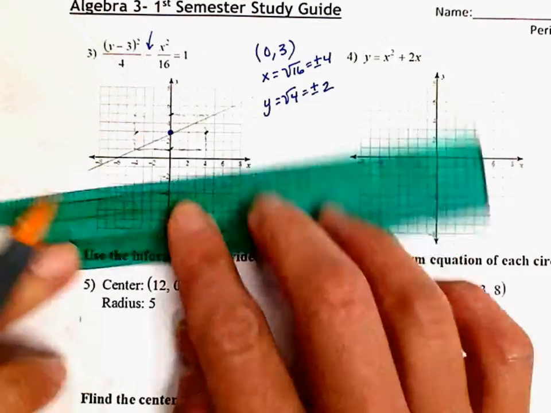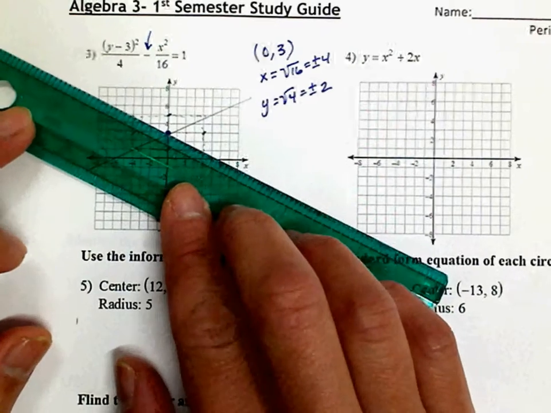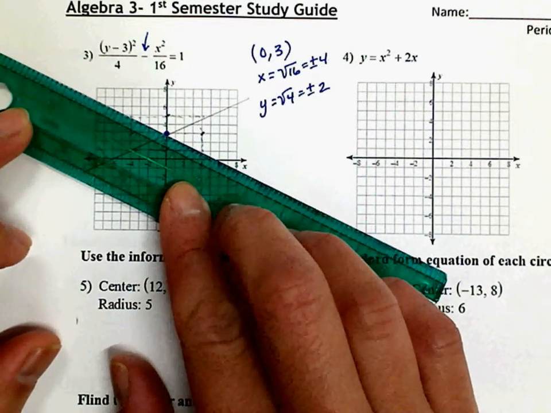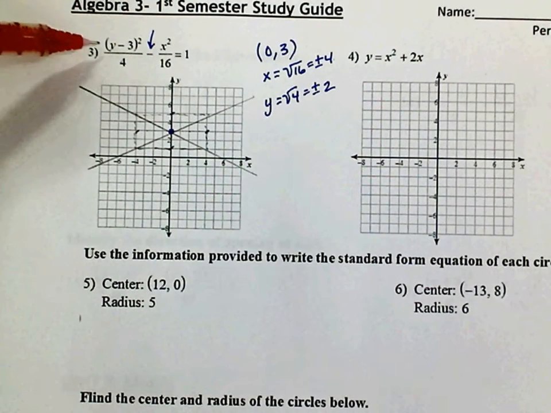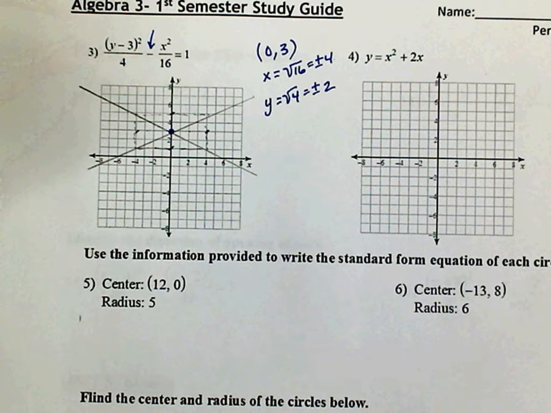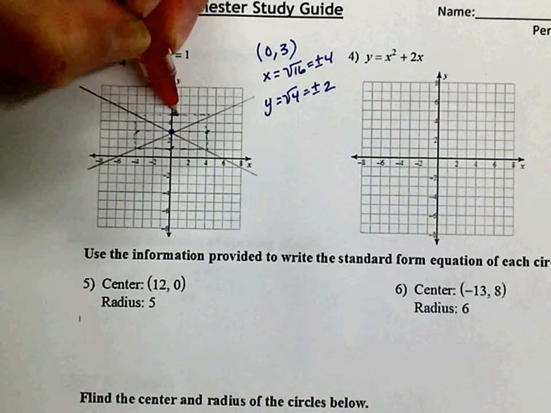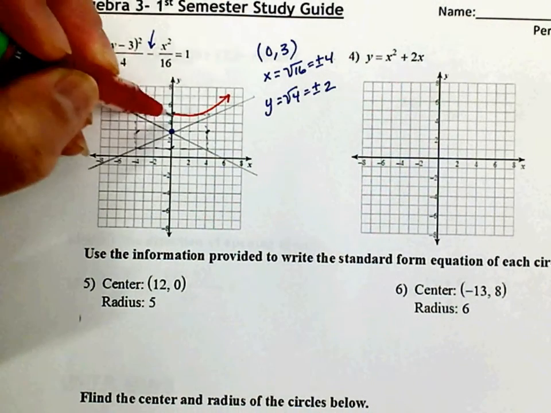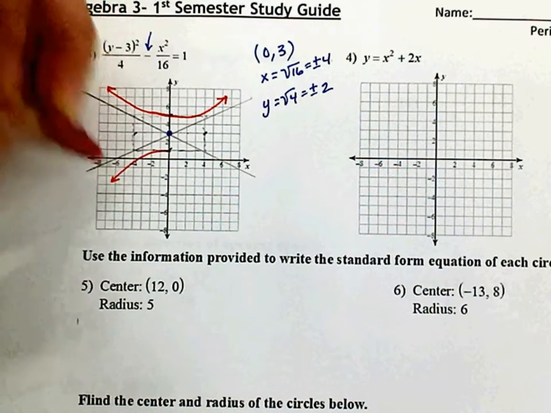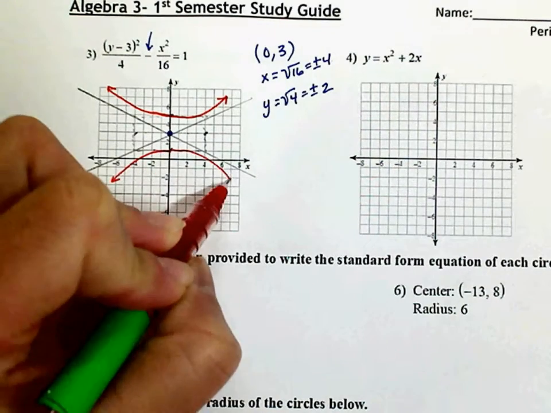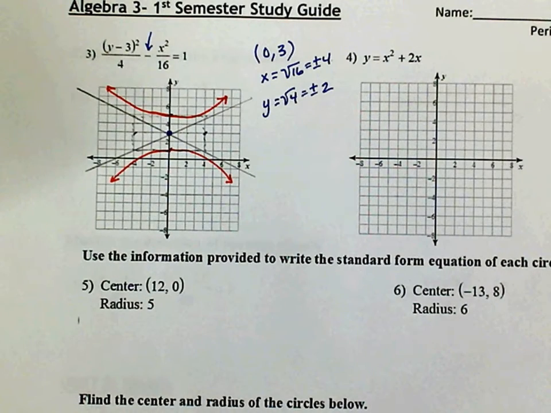And I'm going to draw mine really light, just so you guys can see. Now, if you notice, the y comes first. Since the y comes first, it's going to open away, it's going to cross the y-axis. So it's going to go like this. So there's your vertex. And I bet yours can make it look so much better than mine. And there you have your hyperbola, opening away along the y-axis.